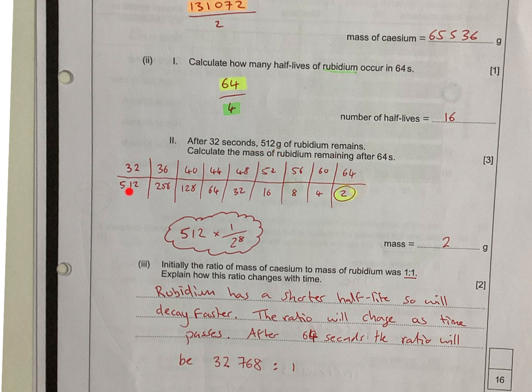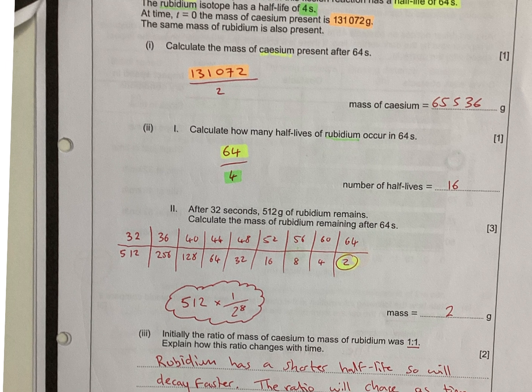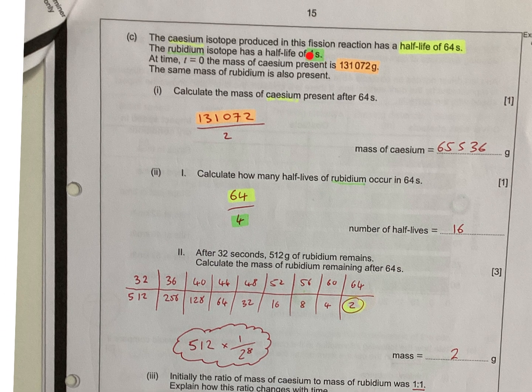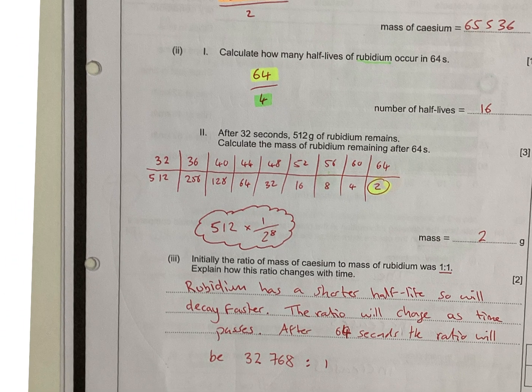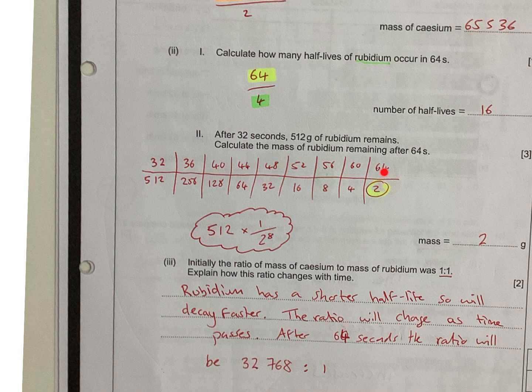So I'm starting with 512, and it remains to calculate the mass of rubidium after 64 seconds. So I need to get that rubidium. So it says after 32 seconds. So after 32 seconds there, that remains. So I'm going to keep going with my half-life. Every half-life is 4 seconds, isn't it? Let me just check that. Yeah, it's 4 seconds for rubidium. So it gets down eventually after 64 seconds to 2.